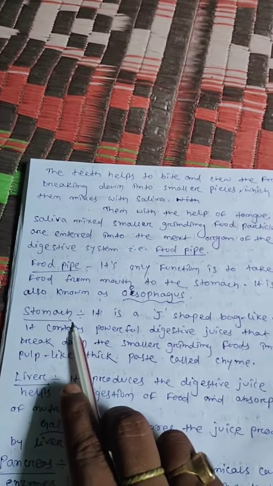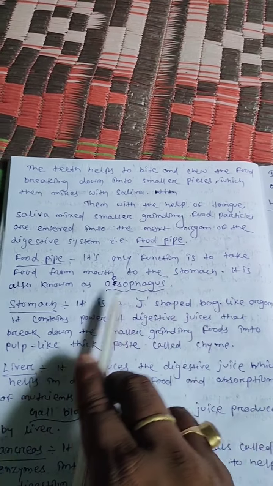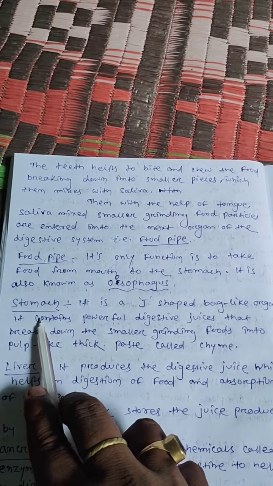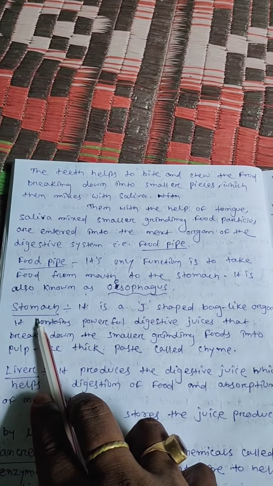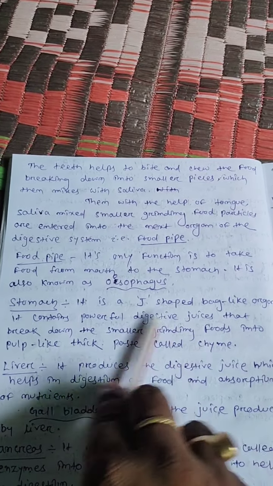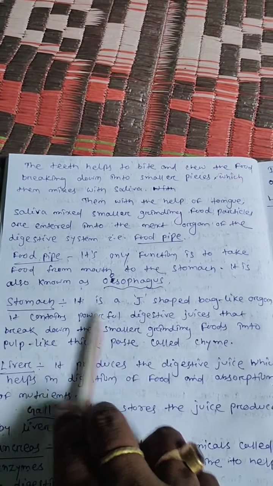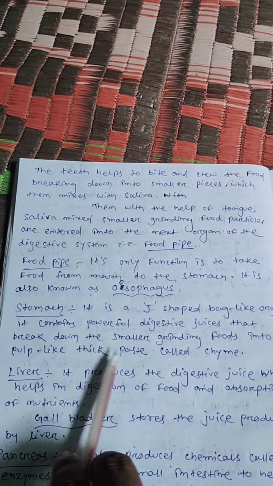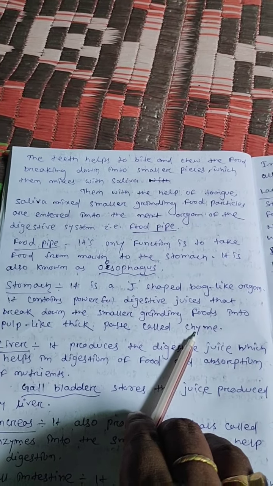Then coming to the third, stomach. It is a J-shaped, bag-like organ down from the food pipe. It contains powerful digestive juice, or you can say the stomach is the bank of juice, and it has the digestive juice that breaks down the smaller ground food coming from the food pipe into a pulp-like thick paste. You can say this paste is chyme. C-H-Y-M-E, chyme.